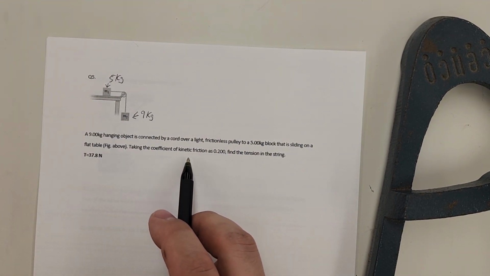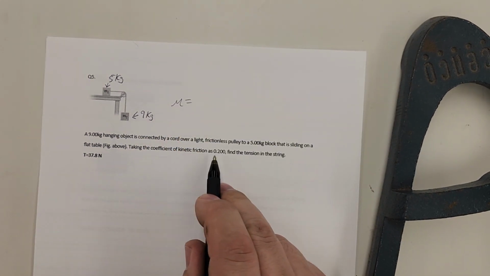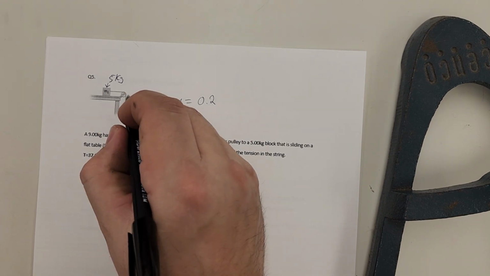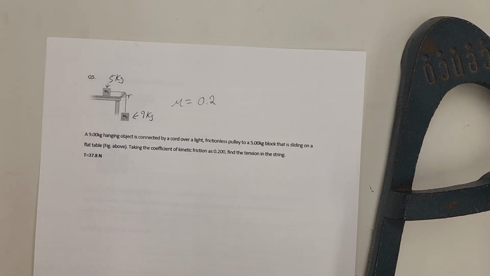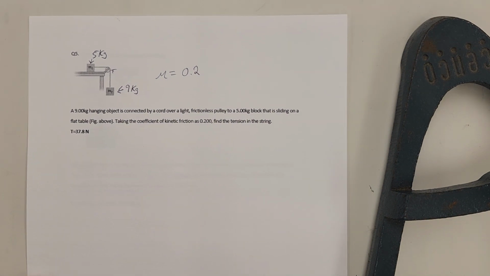Taking the coefficient of kinetic friction, so that's mu, mu is equal to 0.2. Find the tension that's in the string. There'll be some tension there, obviously, because it's being pulled around. So this one gets a little bit trickier. It is question 5. We need to find the tension that's in the string.